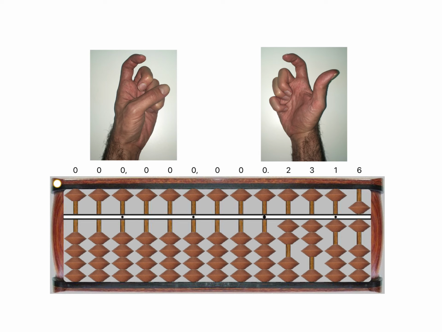And on the left hand, we have 2 knuckles up, so 1,000, 2,000, and we also have a 10 being represented by this hooked finger. So that is 2,010. So in total, we have 2,000 here, 300 here, plus a 10 here, plus a 6 here. So 2,316 is being expressed by these two hands.